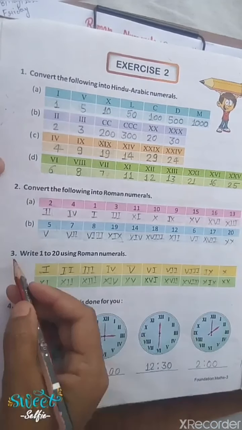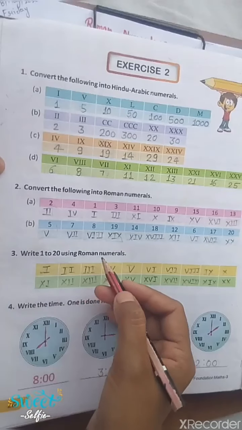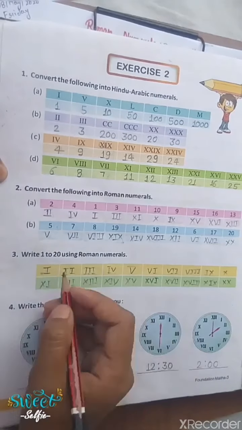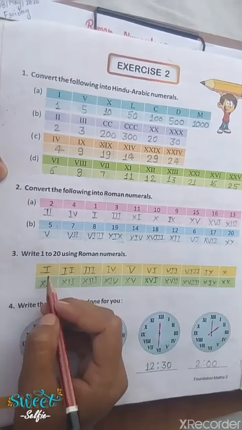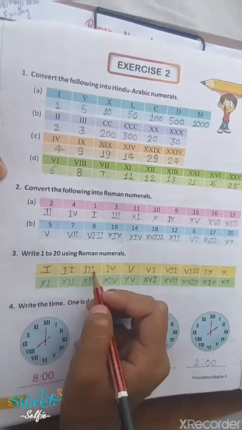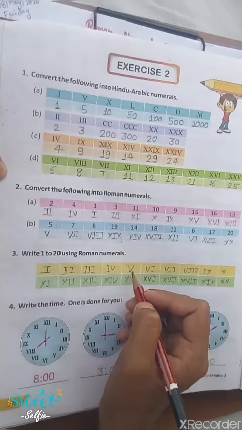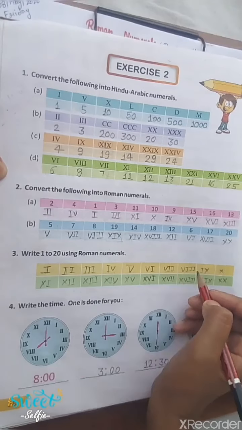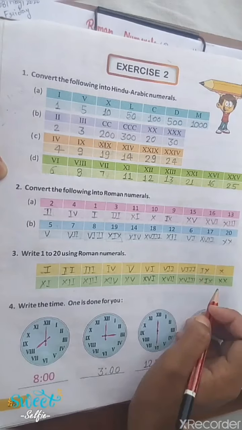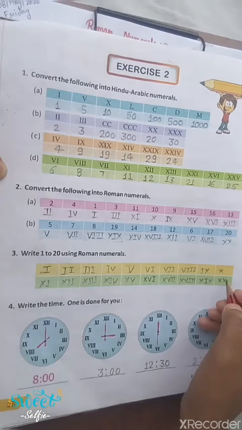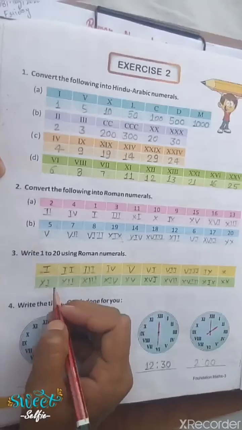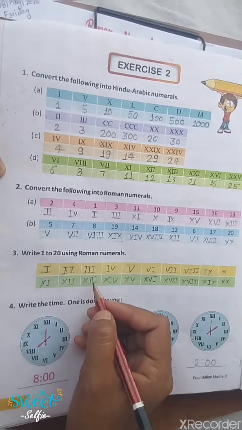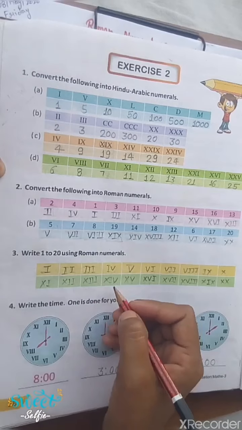Question number 3. Write 1 to 20 using Roman numerals. We have to write 1 to 20. So, now let's start. For 1, I. 2, double I. 3, triple I. 4, I and V. For 5, V. For 6, V, I. For 7, V, I. For 8, V, 3 times I. For 9, I, X. And for 10, X. For 11, X, I. For 12, X, I. For 13, X, I.